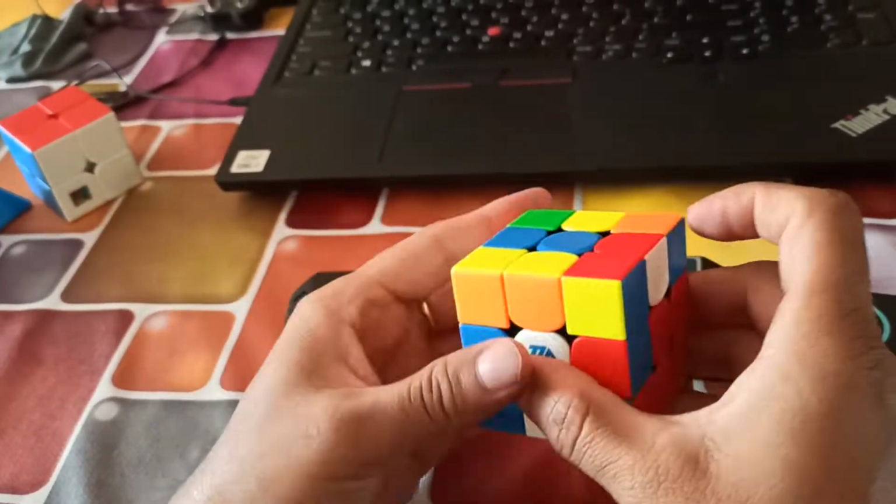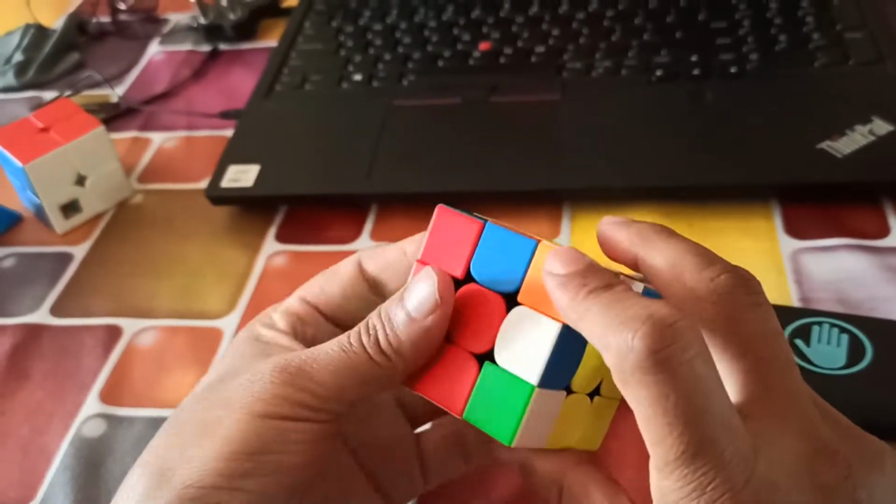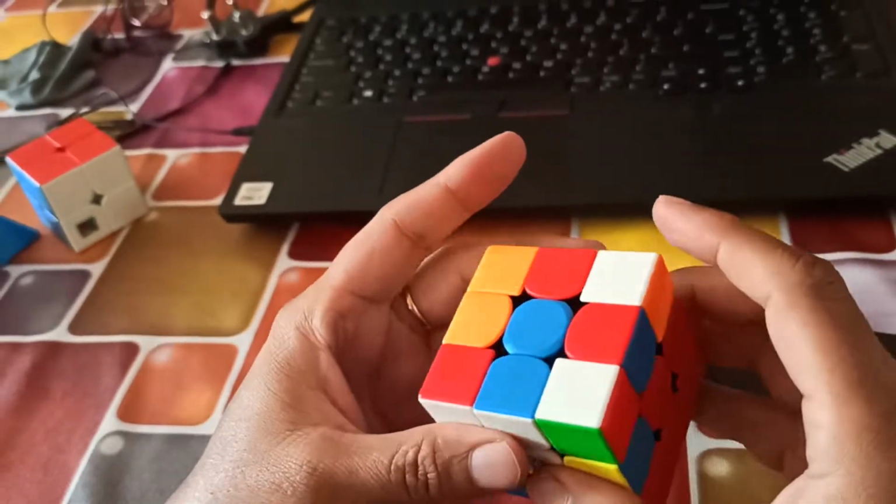Is this cube good? Yeah, it's really very smooth. What is this cube called? Grand cube.